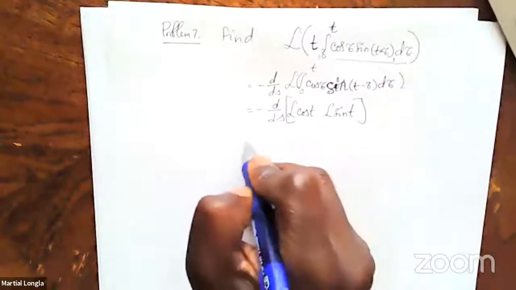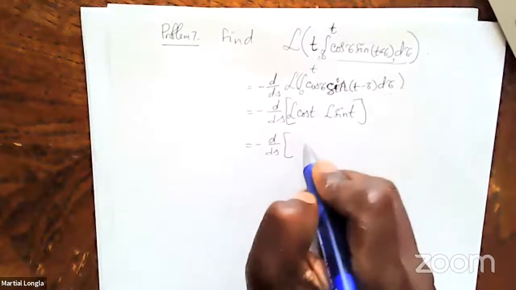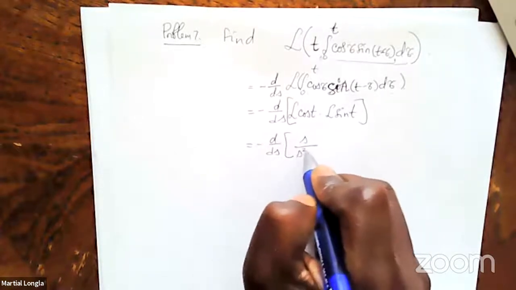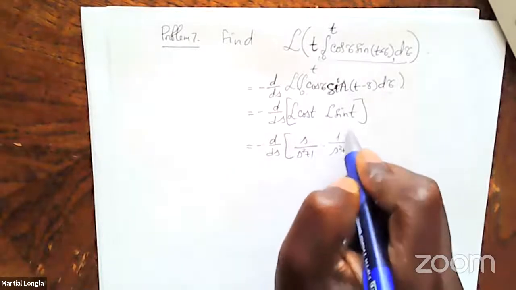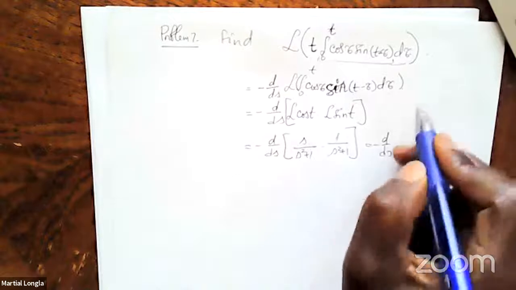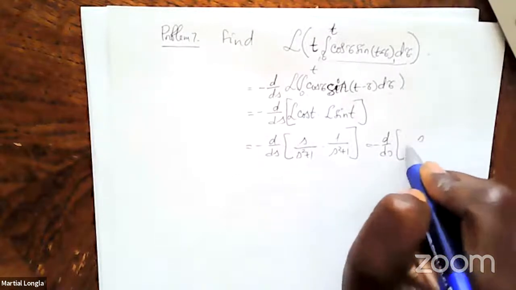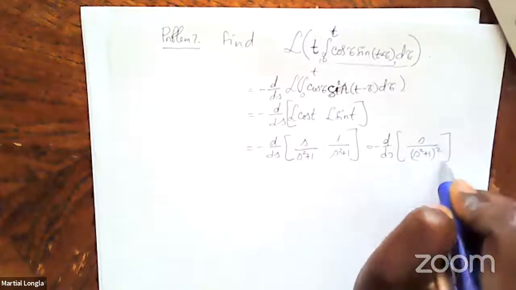So this is negative derivative with respect to s of s over s squared plus 1 times 1 over s squared plus 1. It's negative derivative with respect to s of s over (s squared plus 1) squared.